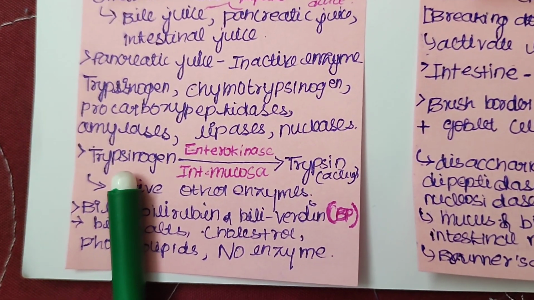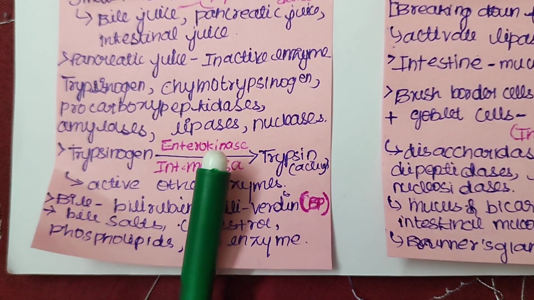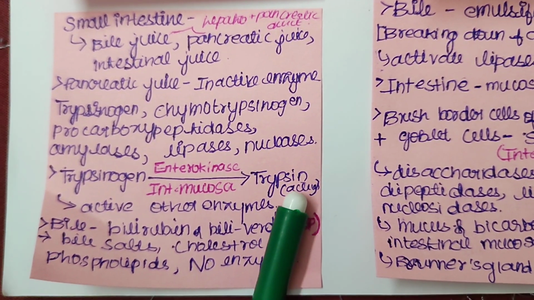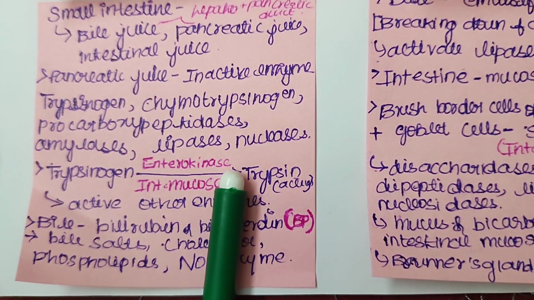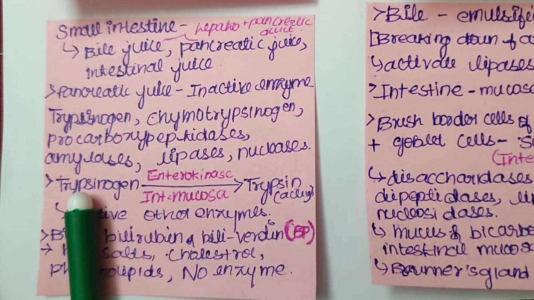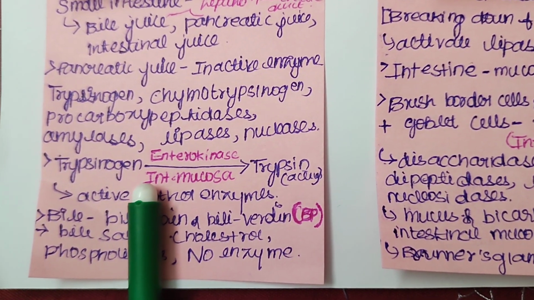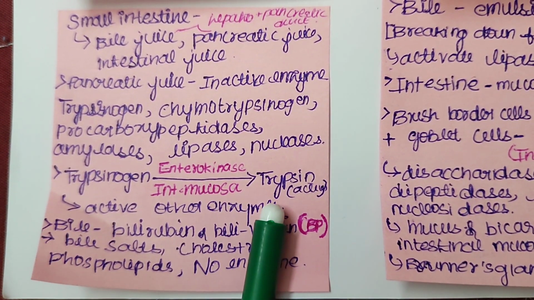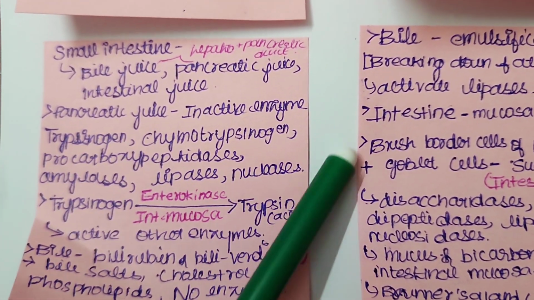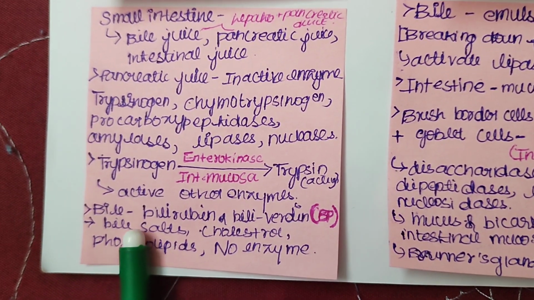Now the trypsinogen in the pancreatic juice will be acted upon by the enterokinase, which turns the inactive trypsinogen into trypsin, which is an active form. From where do we get this enterokinase? It is present in the intestinal mucosa. Trypsinogen is converted into trypsin by enterokinase, present in the intestinal mucosa. This trypsin in turn activates other enzymes which are inactive in the pancreatic juice. Clear till now? Let's start with the bile juice.